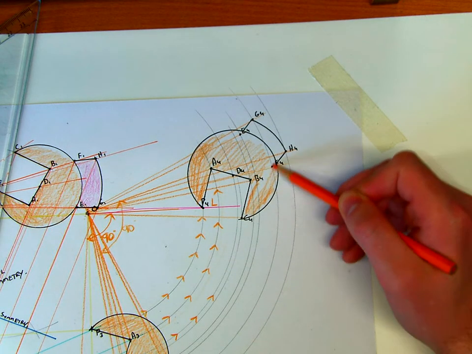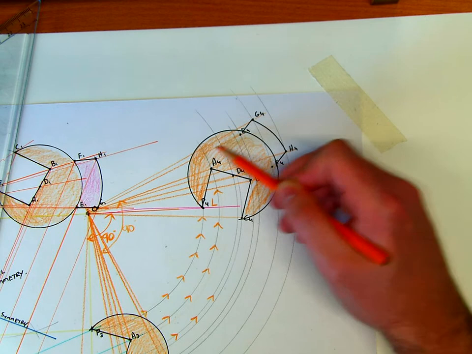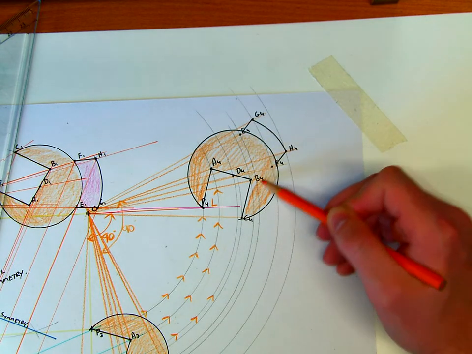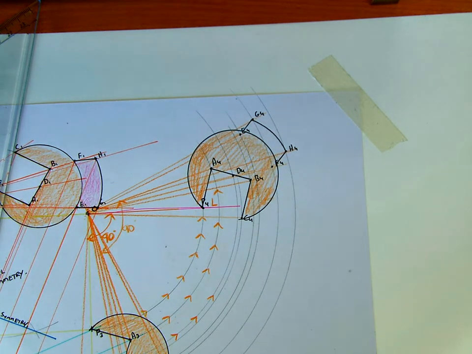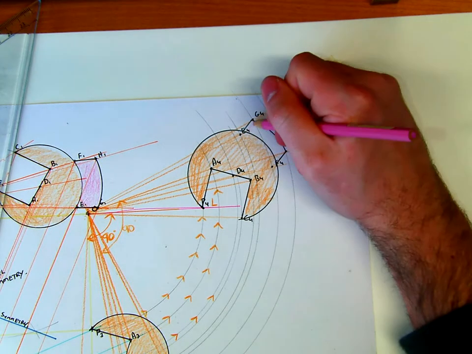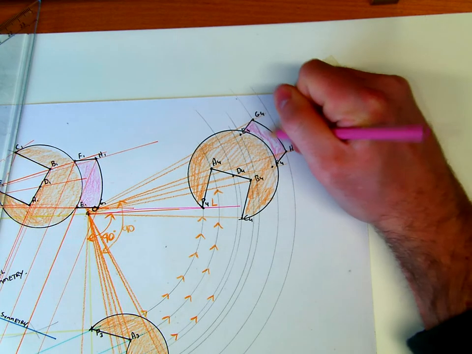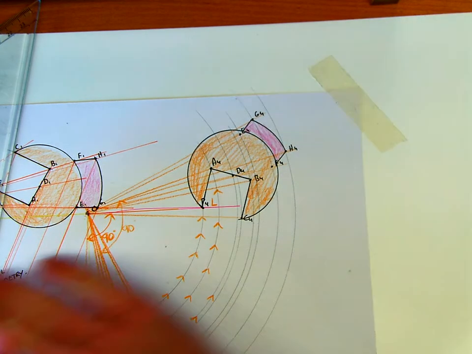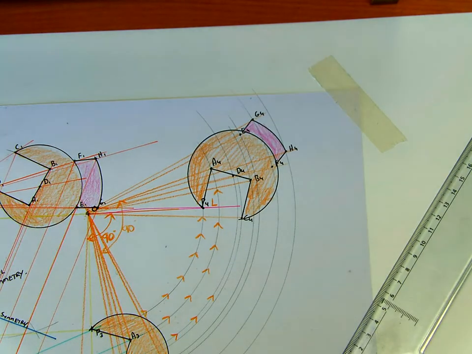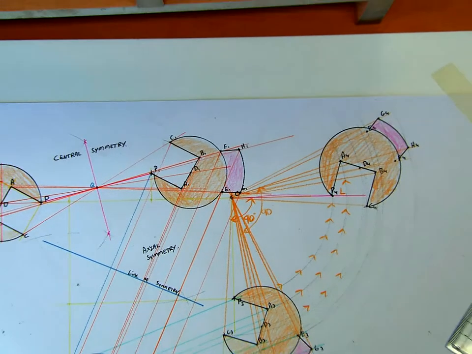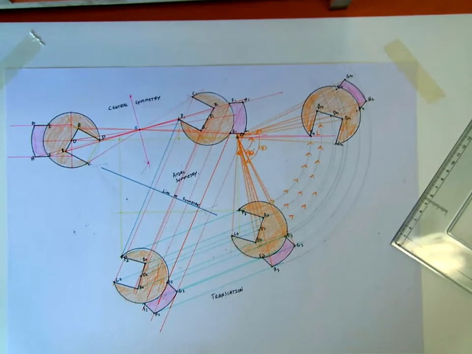And I have to shade in my handle as well. And that is the final solution to that question there.